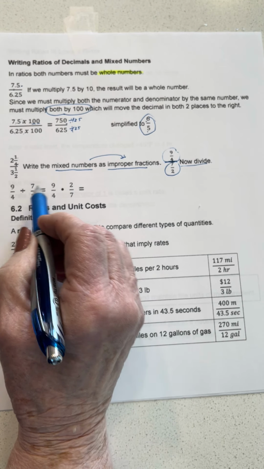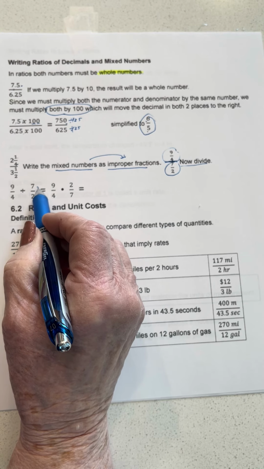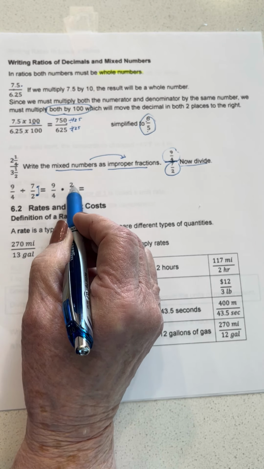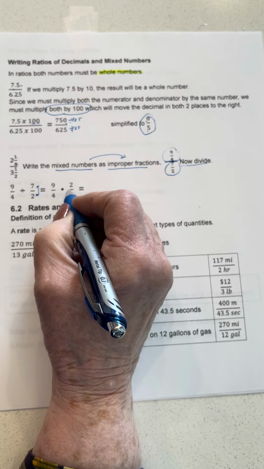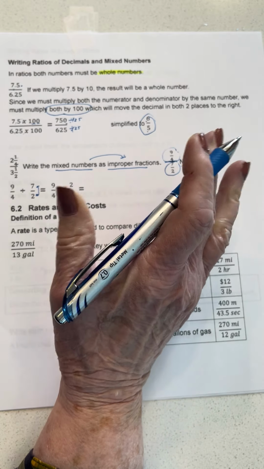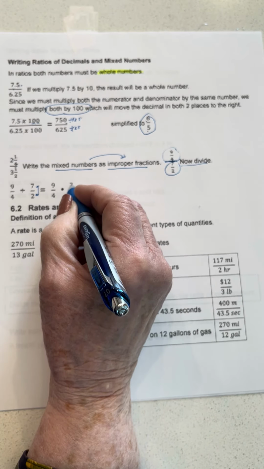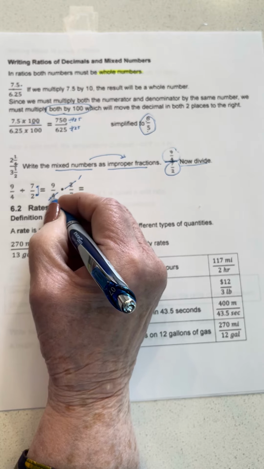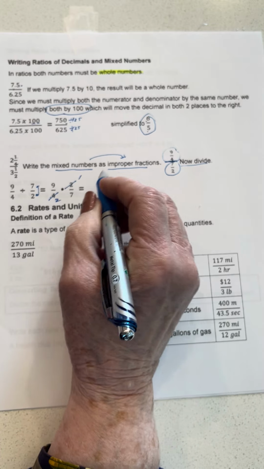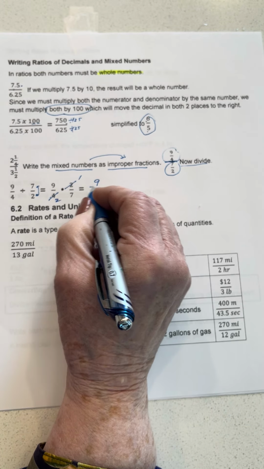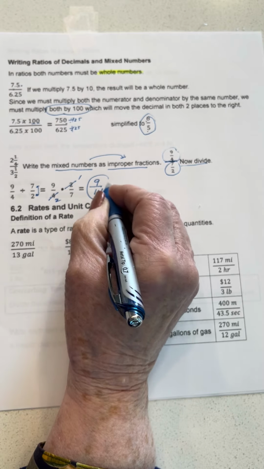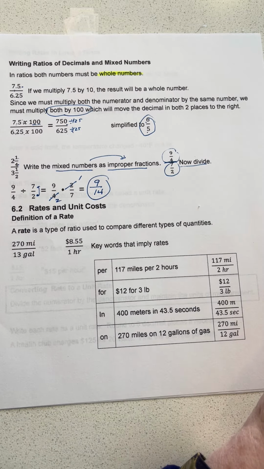Instead of dividing, we're going to multiply by the reciprocal. So we're going to flip number 2. And we can do some canceling. We can divide this numerator and this denominator by 2. Or we can go ahead and multiply and do that later. And we would have 9 to 14 as our simplified ratio.